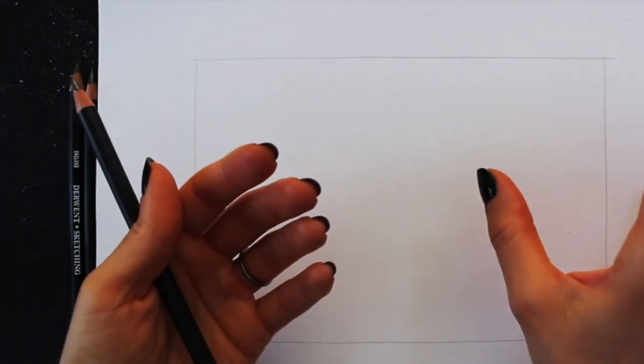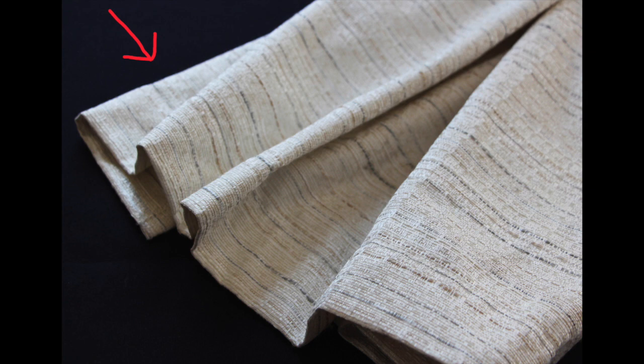I took this photo in my studio, and the light is hitting this fabric from the upper left. You can see how those planes that are nearest the light or facing towards the light are lighter in value than the planes that are facing away from the light. And then you have portions of fabric that are impeding that light from hitting other sections of fabric.